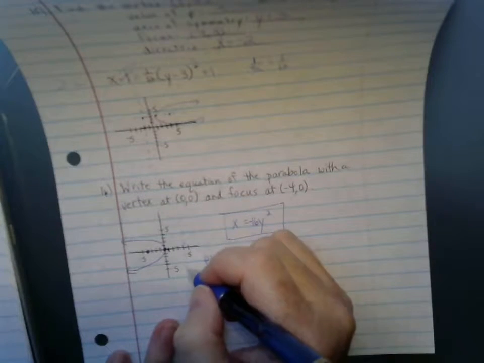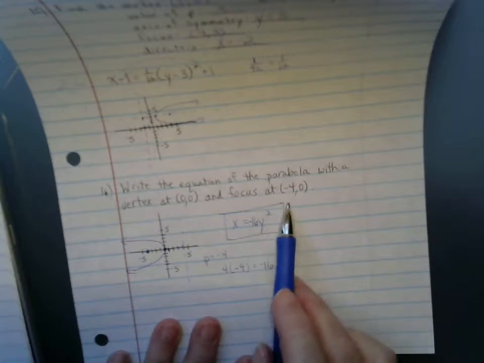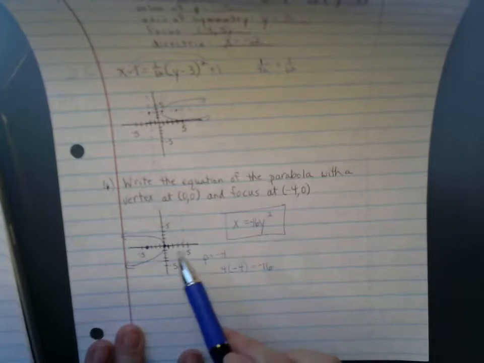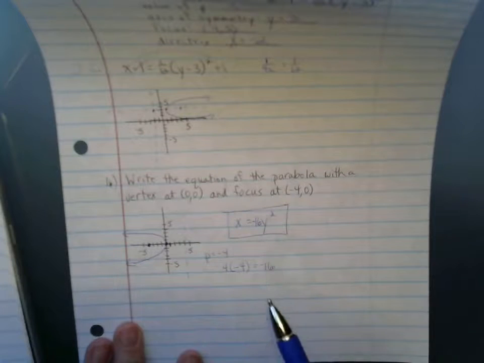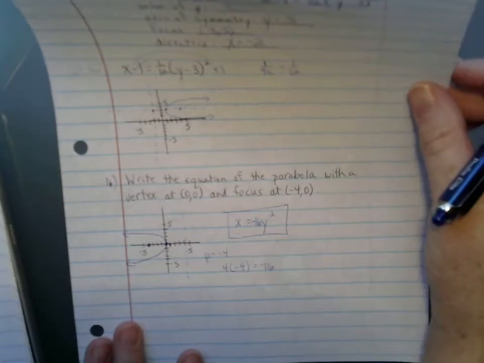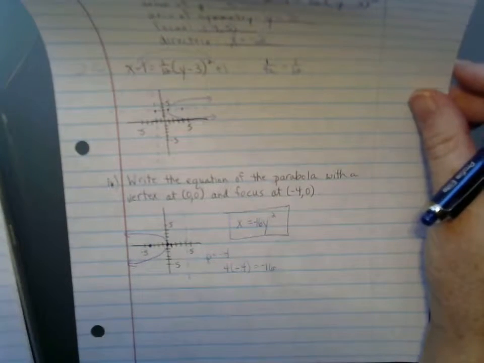And the directrix would be x equals 4. But all it asked for was this. Once again, if you sketch it out and you can find the p, then that's pretty easy. And remember, on the test, it's multiple choice, so you can try out the different values that it shows you.